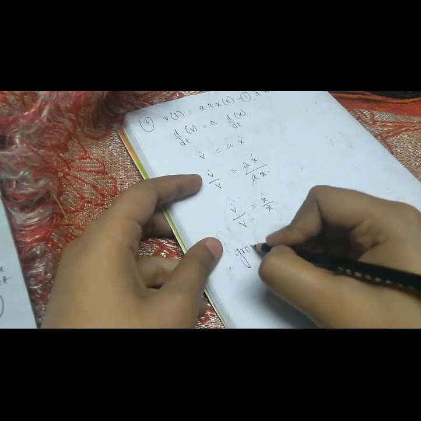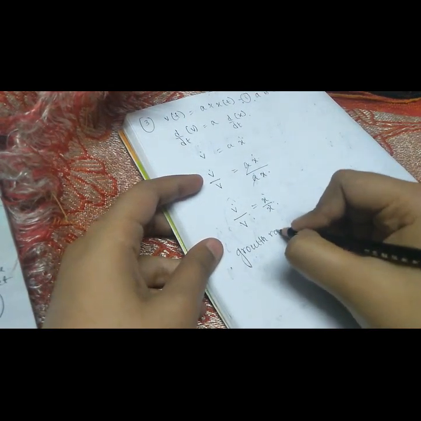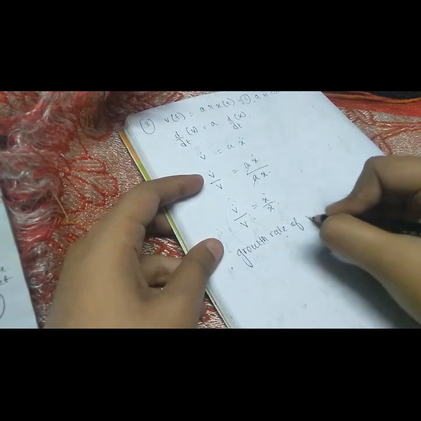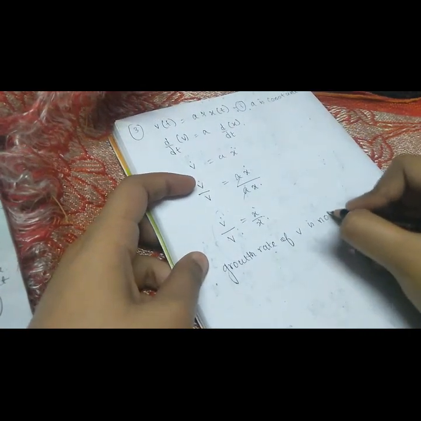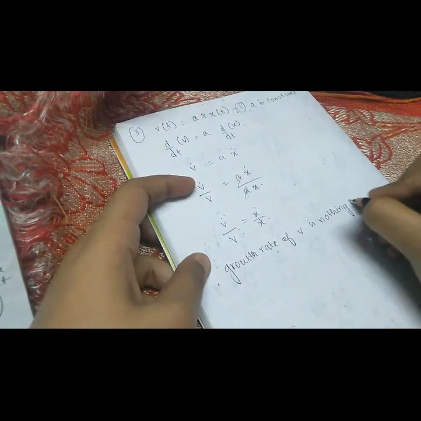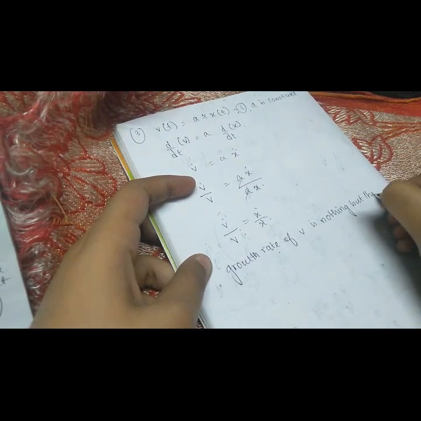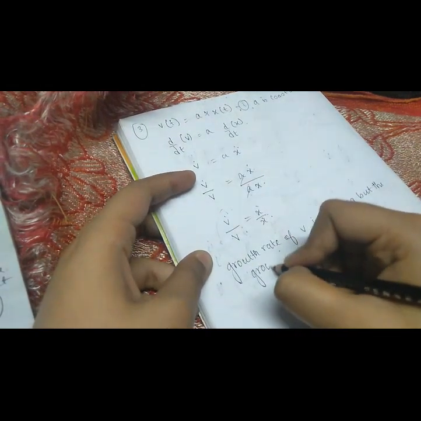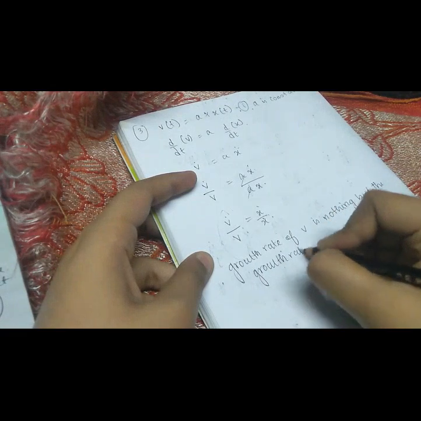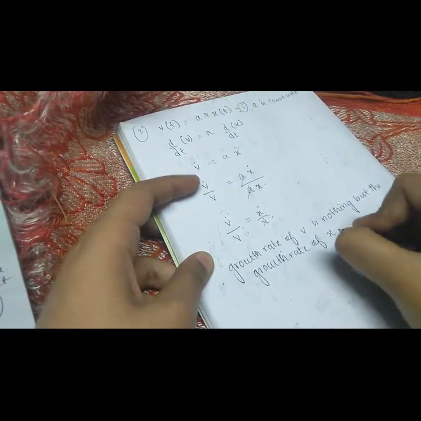That means the growth rate of V is nothing but the growth rate of x.